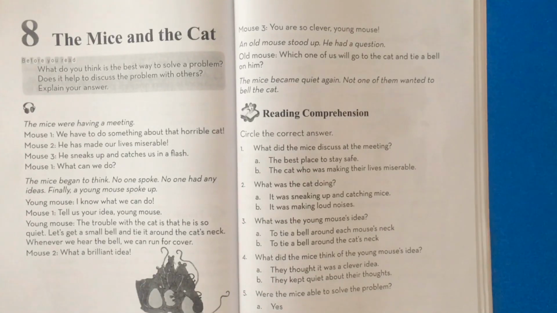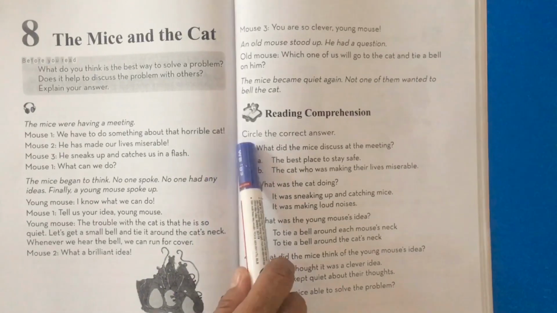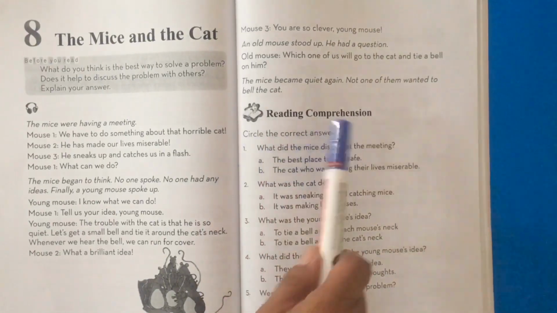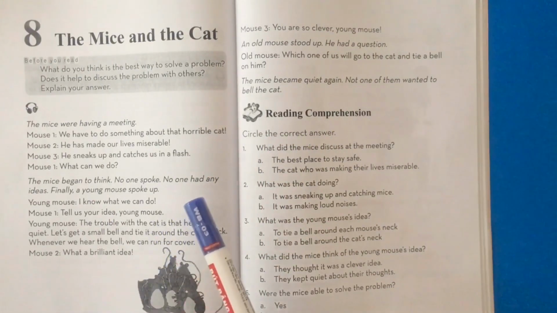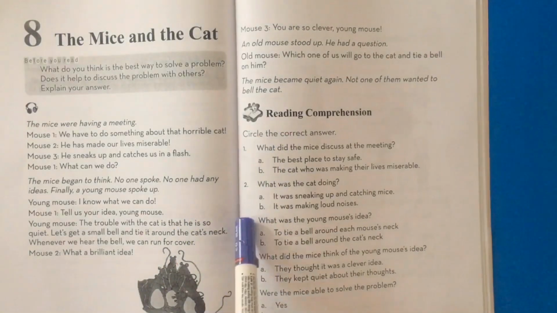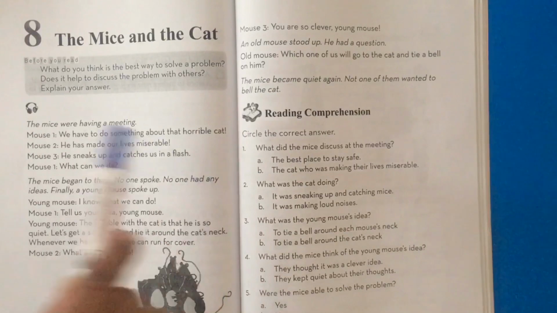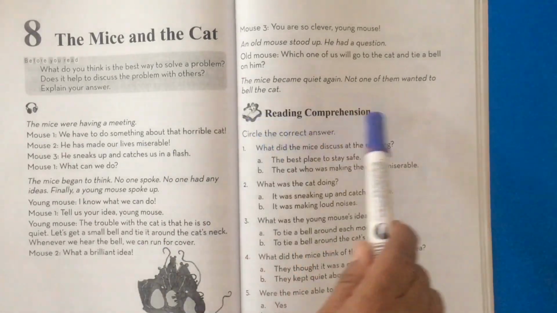All right, so that is our story about the mice and the cat. Now we have a reading comprehension. We need to circle the correct answers, right? We have 5 questions that we need to answer. All right? So, firstly, we need to listen to the story carefully, and then we need to do the reading comprehension.